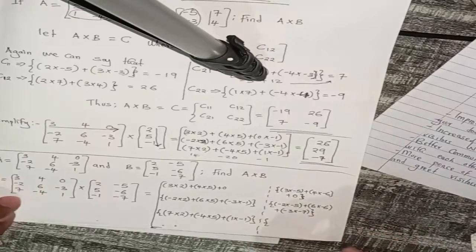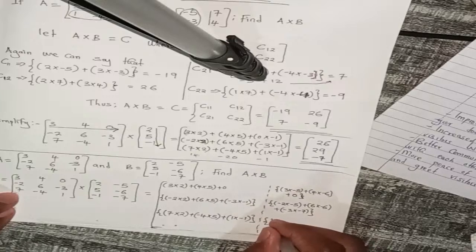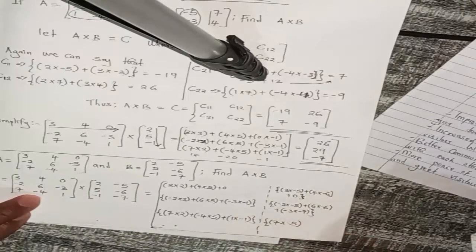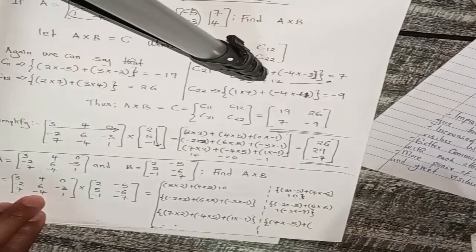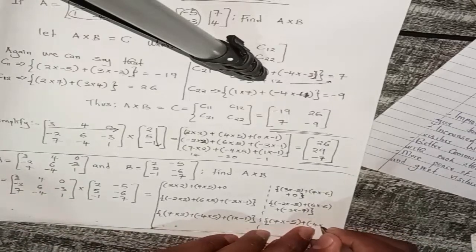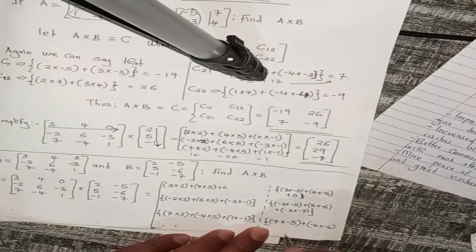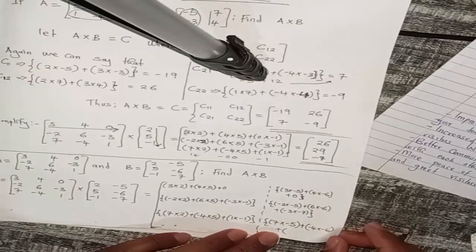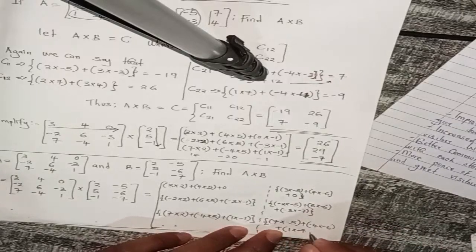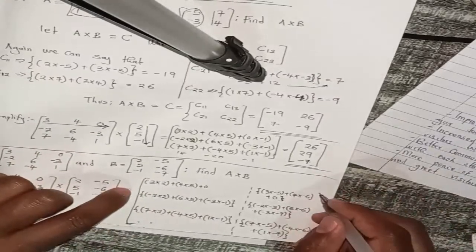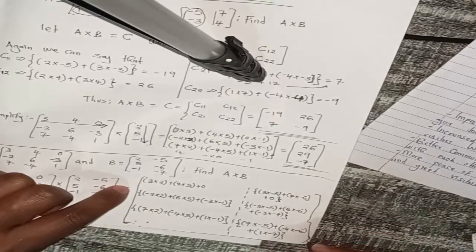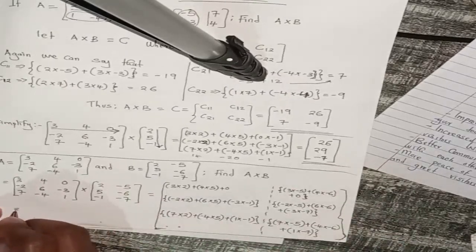Then the last one is 7 times -5 plus -4 times -6 plus 1 times -7. So allow me to do this calculation.